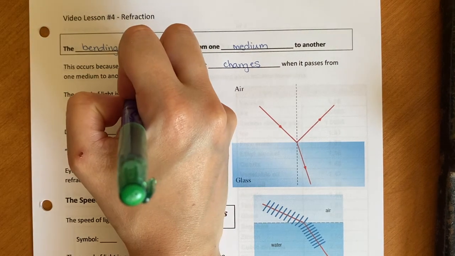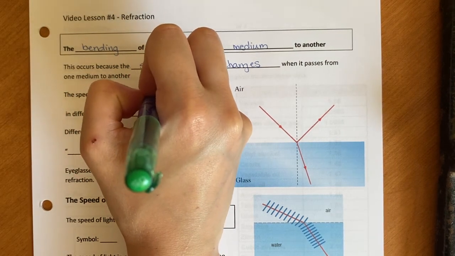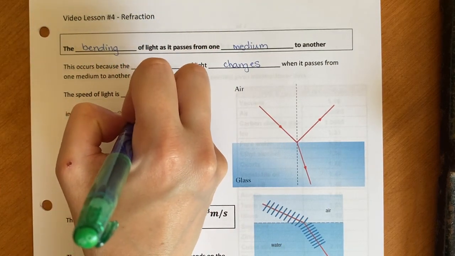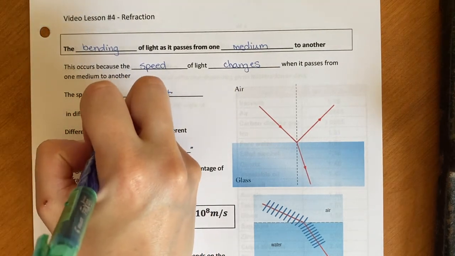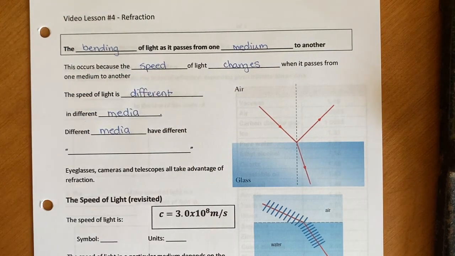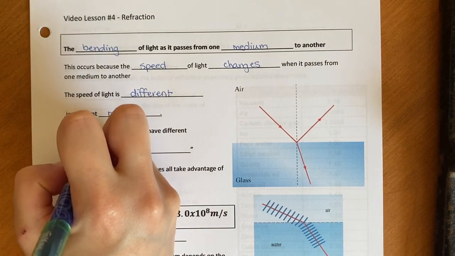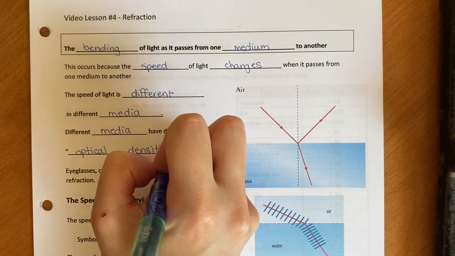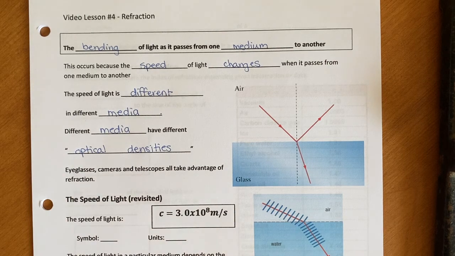The speed of light is different in different media, because different media have different what we call optical densities. And that basically has to do with the type of particle that the medium is made out of, how close the particles of that media are together, and how much they interfere with the light being able to travel in a straight path through the substance.